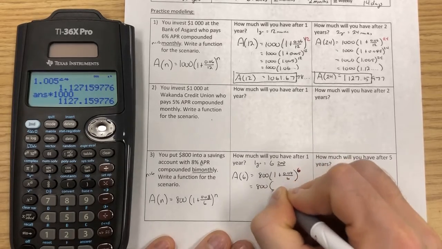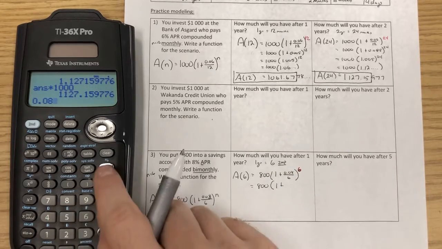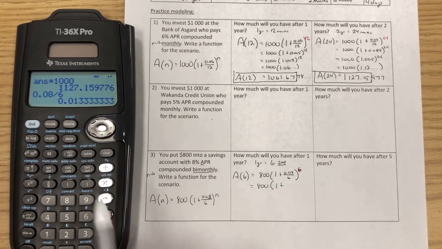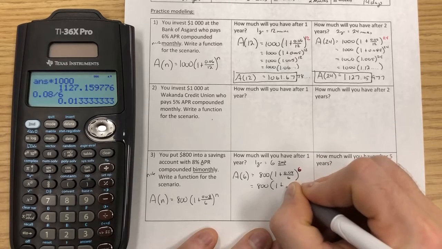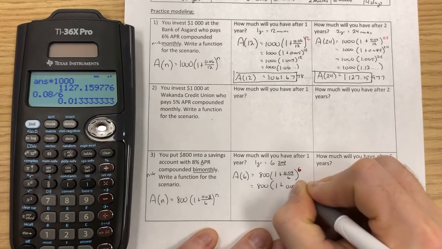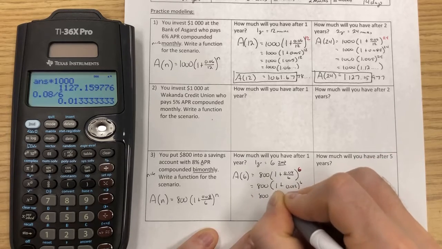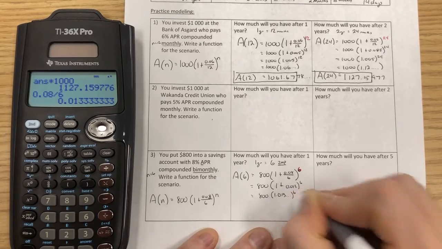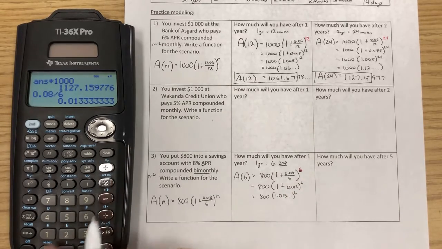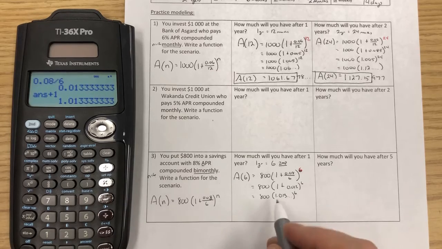So 800 times 1 plus, let's see, 0.08 divided by 6. We're earning roughly, it looks like, 1.3% each 2-month period. So 0.013, which is 800 times 1.013 raised to the 6th. So I am going to add that to 1. So I get that number right there.